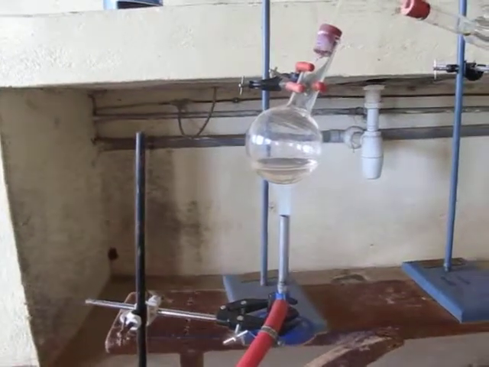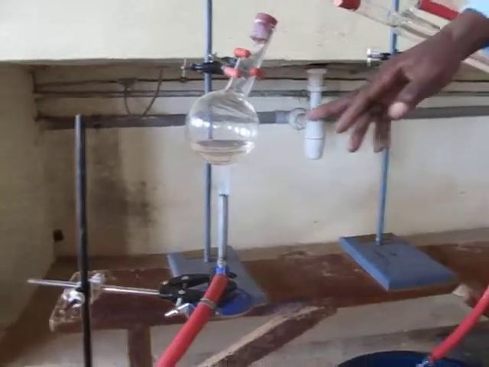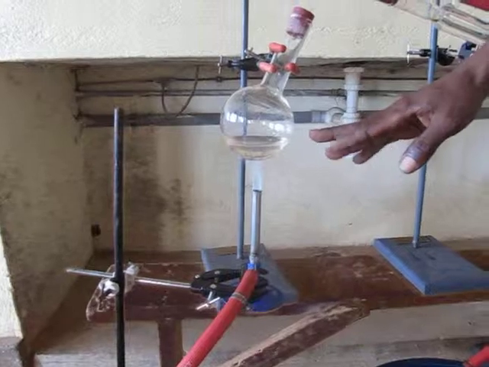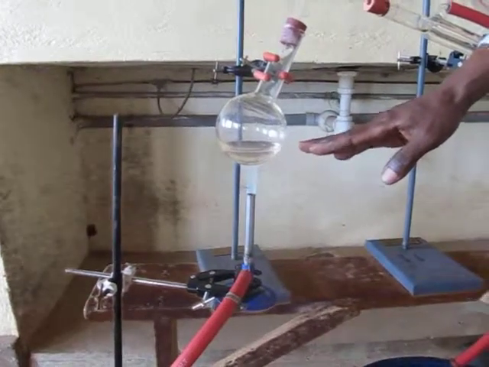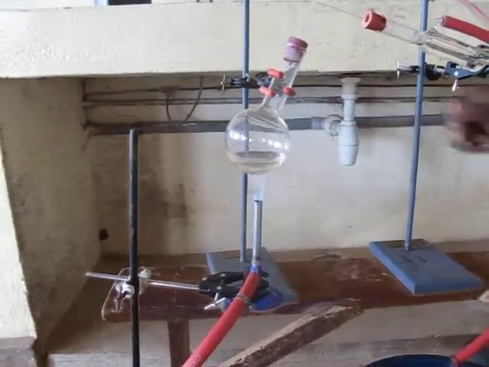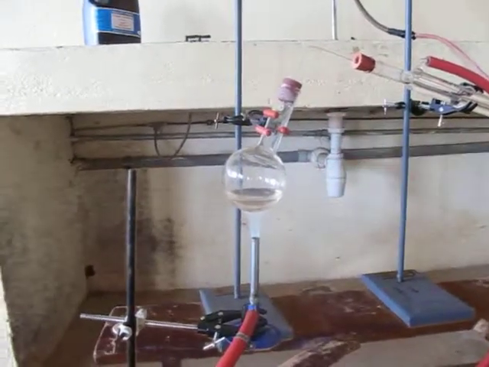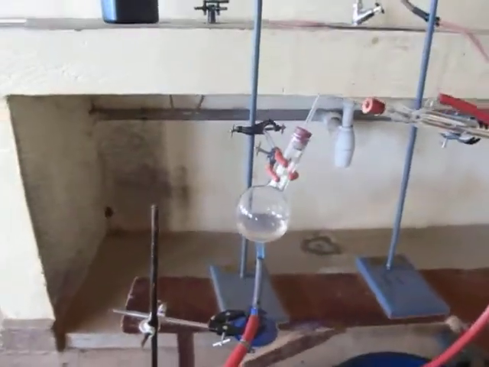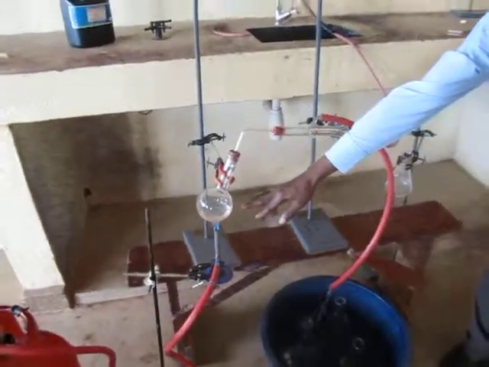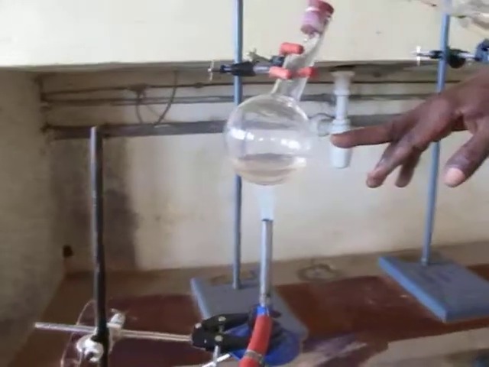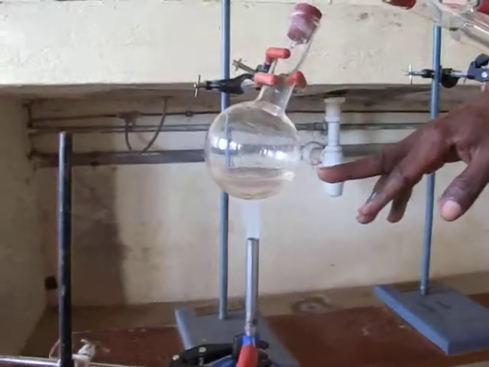We shall discuss later on, but I want you to know that water and ethanol boil at different temperatures. One of them will boil fast. The one with the lowest boiling point, that is the one which will boil fast. And you can see it's already boiling. The boiling of the first fraction has already started.